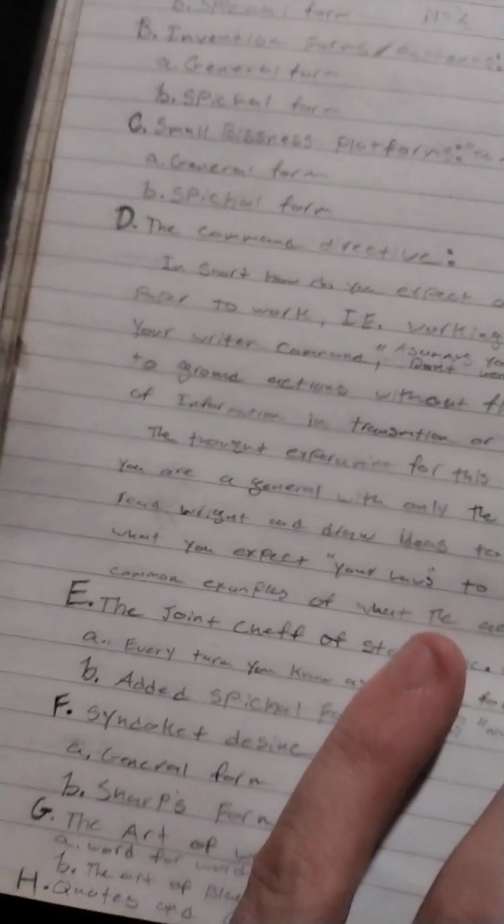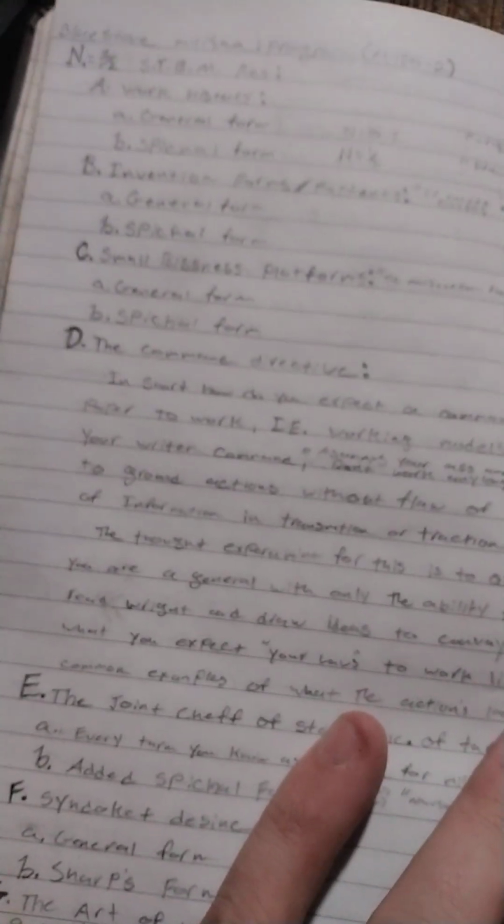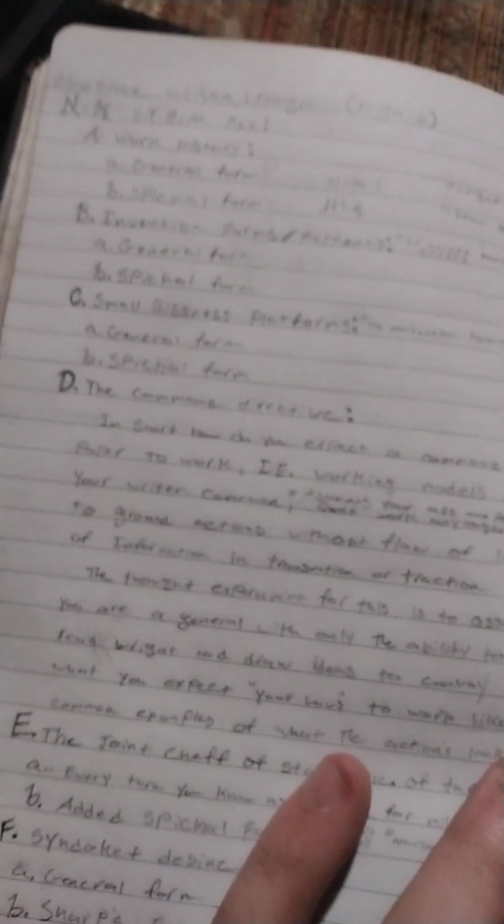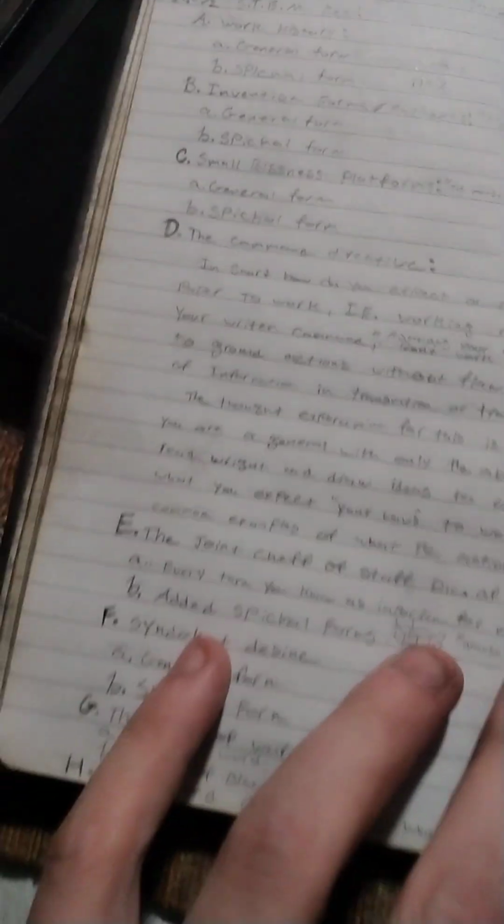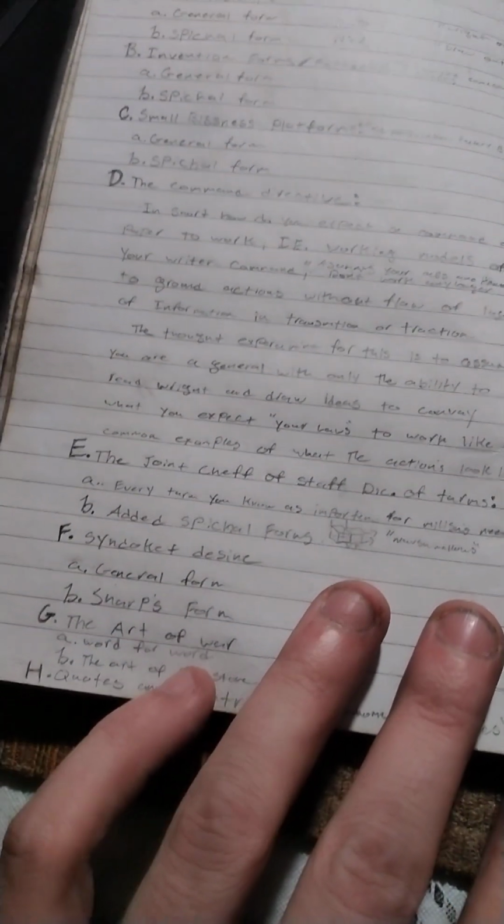A general resume, special relativity resume. You're just going to continually run this exponentially out on the run. Small business designs, AR Backyard 150-2 STEM resumes. That these are small business design, invention platforms, work histories, command directives, Joint Chief Staff Dictionary of Terms, syndicate designs, the art of war, and quotes and quatrains.